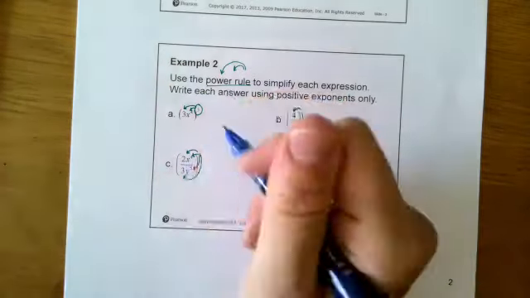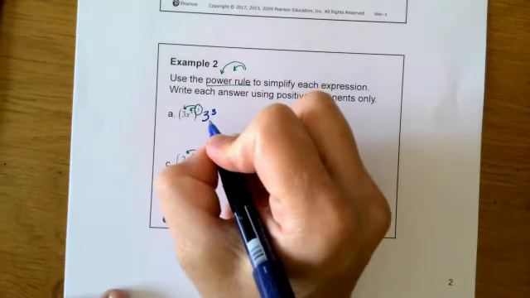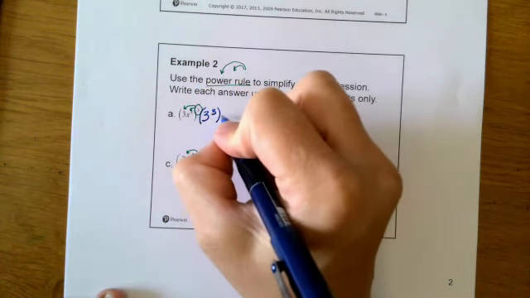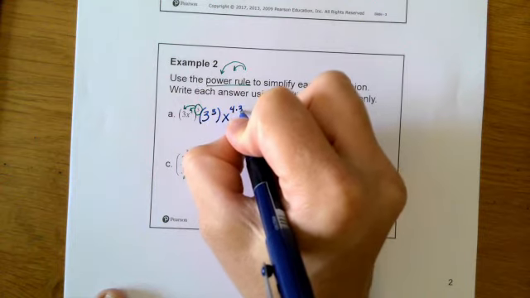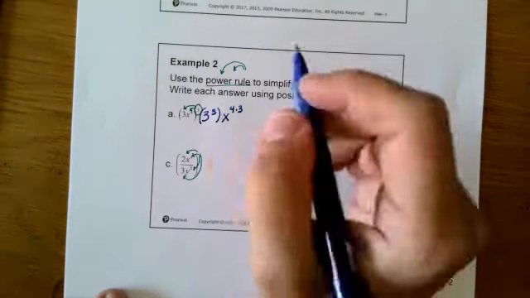So if we were to do that, I would say 3 to the 3rd times x to the 4th raised to the 3rd. So I have to multiply 4 times 3, okay? 3 to the 3rd power gives me 27.